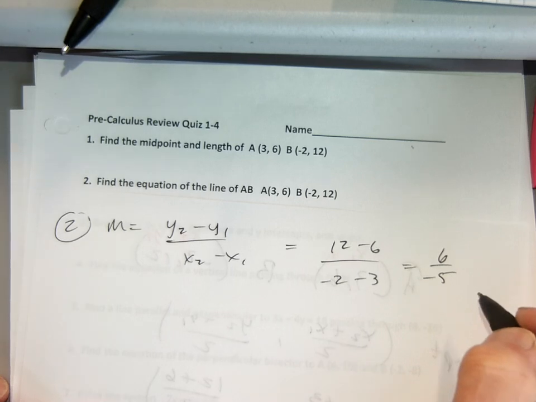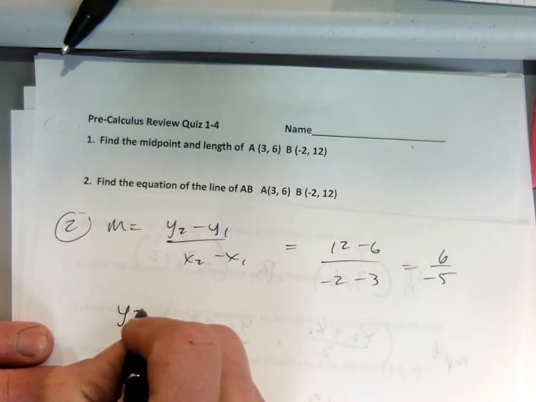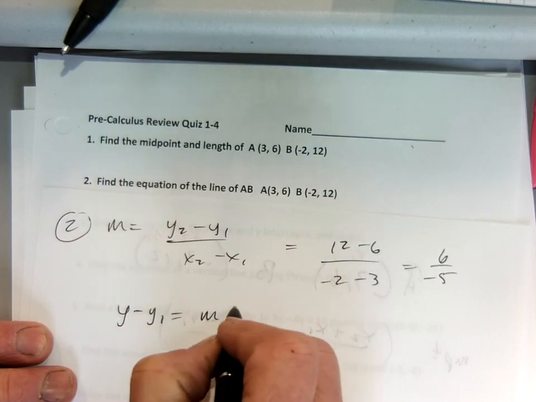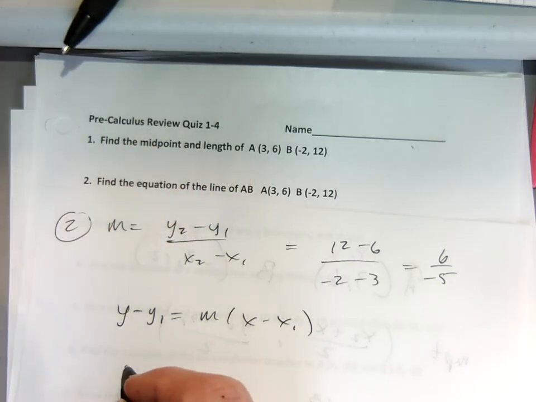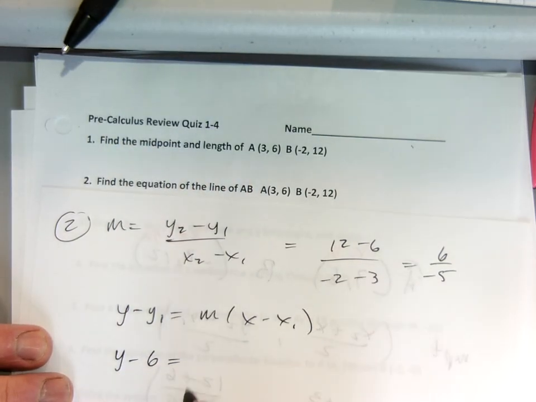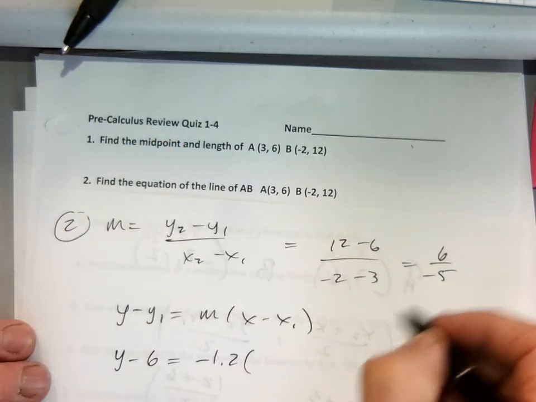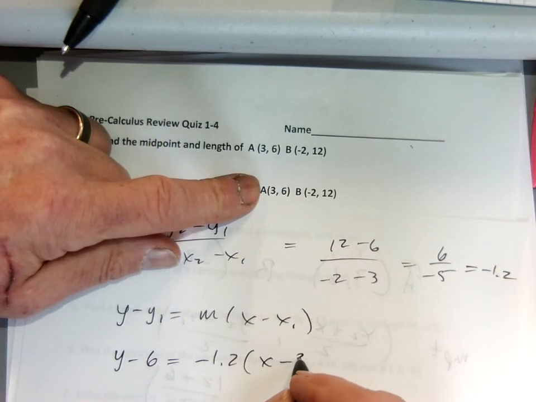All right, not a very nice number. I could even use a decimal if I needed to. I like the y minus y1 equals m times x minus x1 equation. I'm going to use my first point, so y minus 6 equals negative 1.2. Might be easier to use that as a decimal, right? Negative 1.2, and then x minus 3.